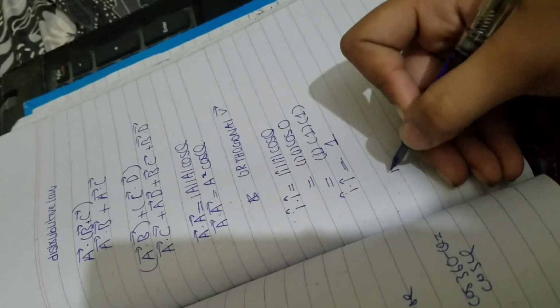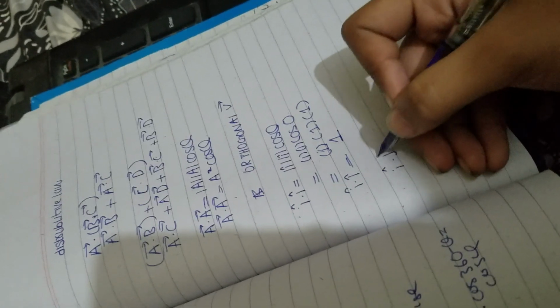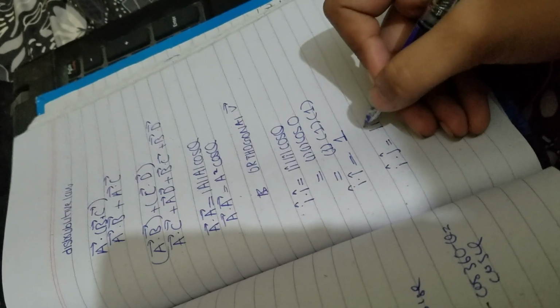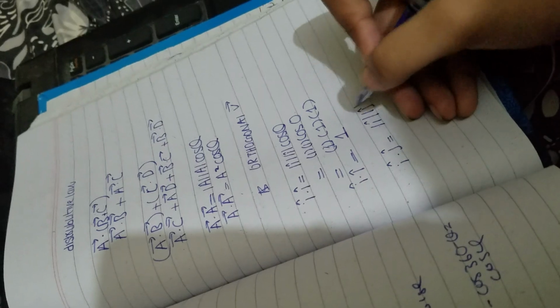But if we consider vector I cap dot vector j cap, this is the magnitude of vector I cap times the magnitude of vector j cap cos theta.